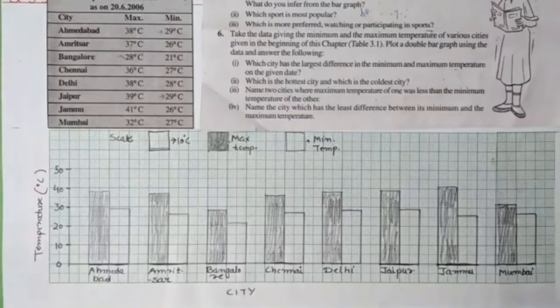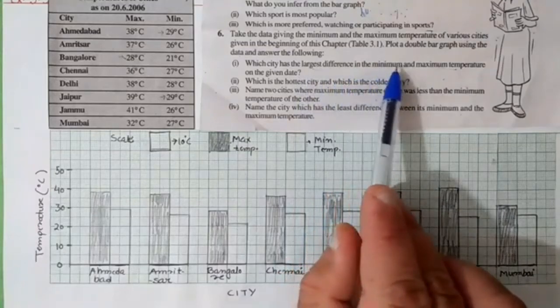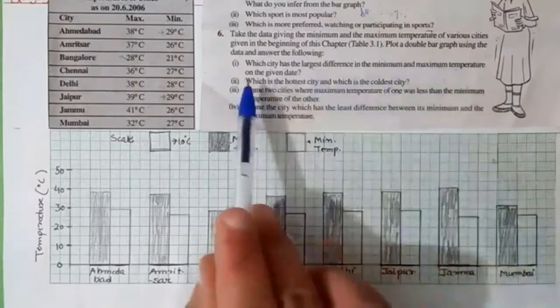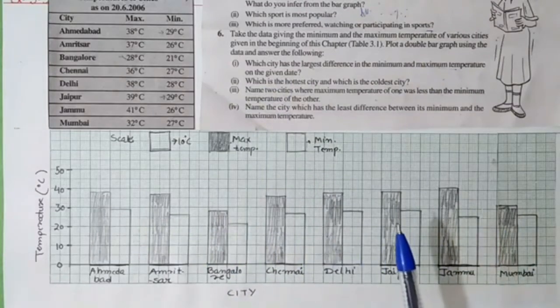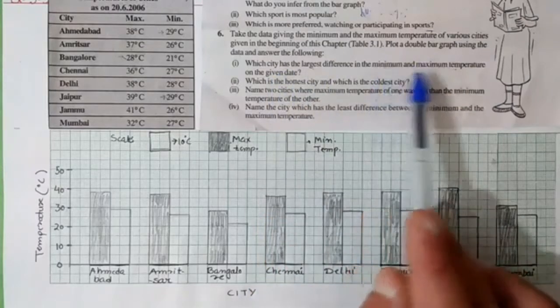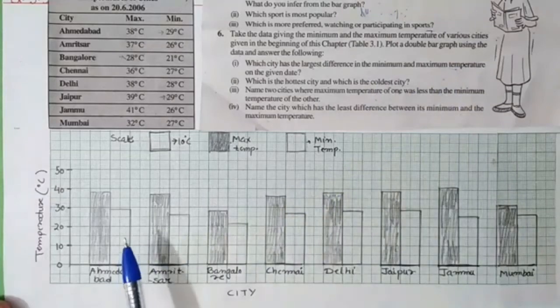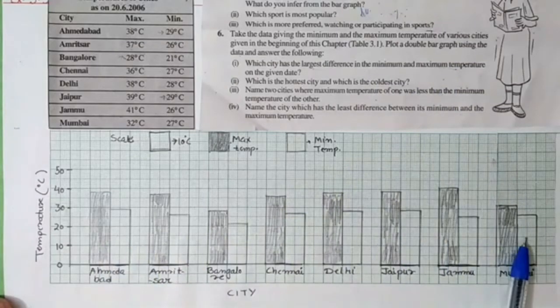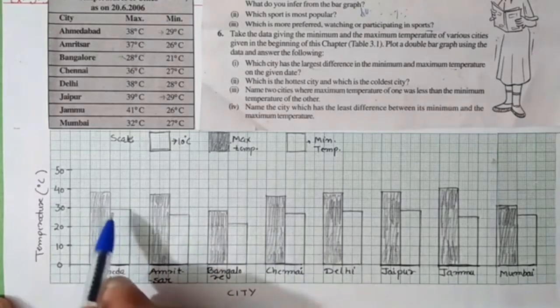Dear student, this is the bar graph. Next, we have to find out the largest difference in the minimum and maximum temperature on the given date. In Ahmedabad, the maximum temperature is 38 degrees Celsius and the minimum is 29 degrees Celsius.